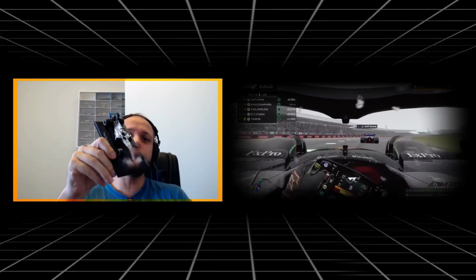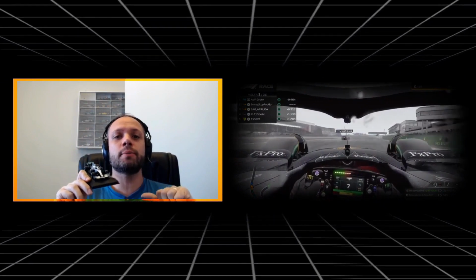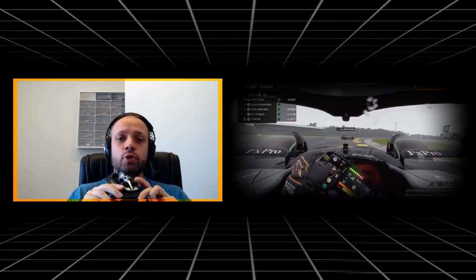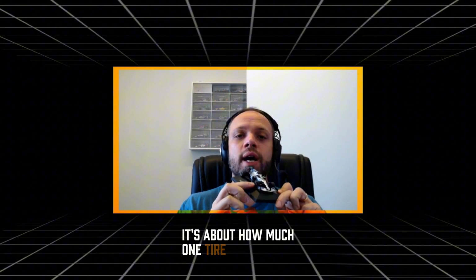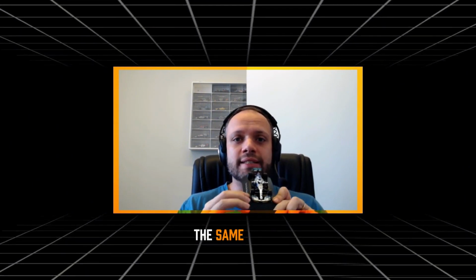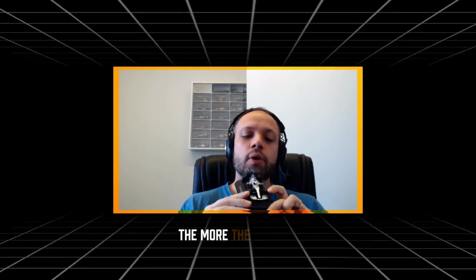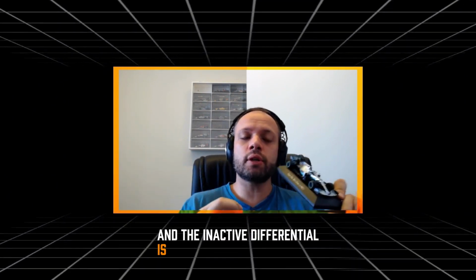So, to wrap up, what the inactive differential is, if the active differential kicks in when we're accelerating, what is the inactive differential? When we're braking, reducing the speed of the car, especially when entering turns, right? We'll have the inactive differential working there. And it's the same logic. It's about how much one tire will spin, the same as the other. So the less inactive differential we have, the more the wheels will spin differently. In our setup, we always have the active differential higher in the game and the inactive differential is lower.